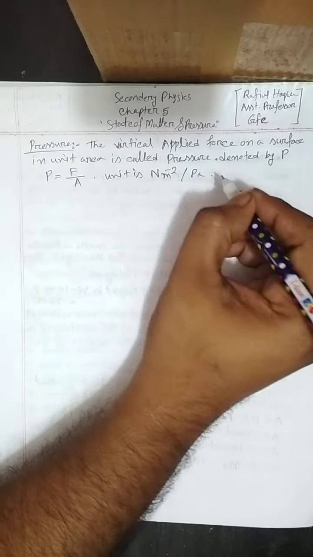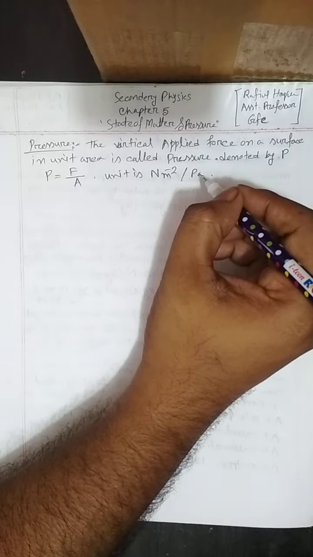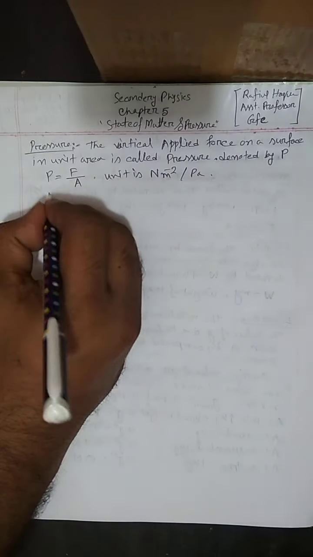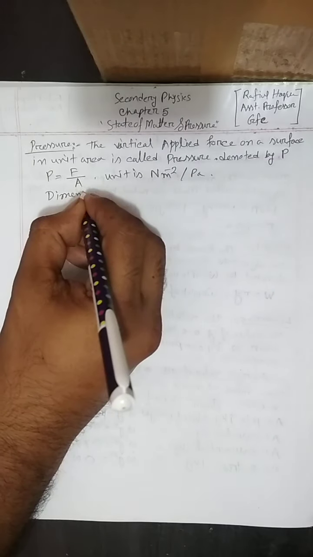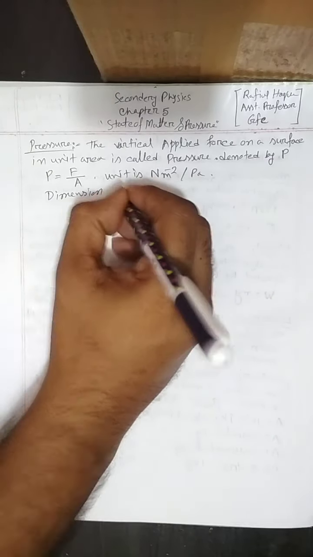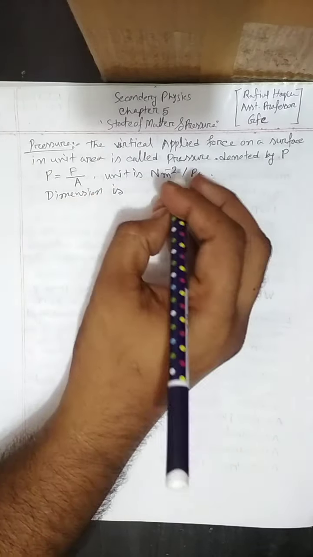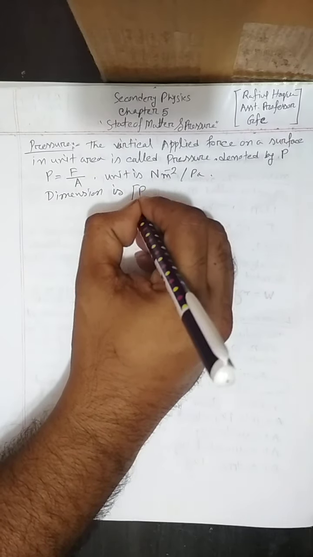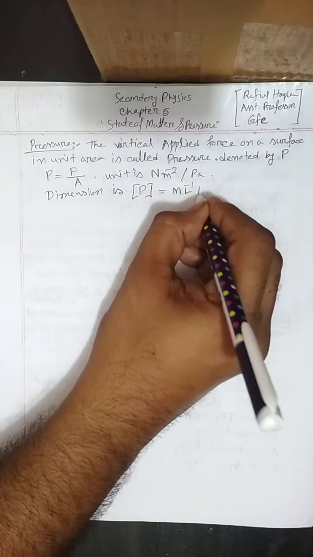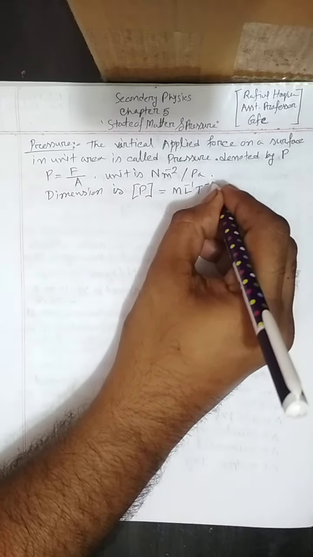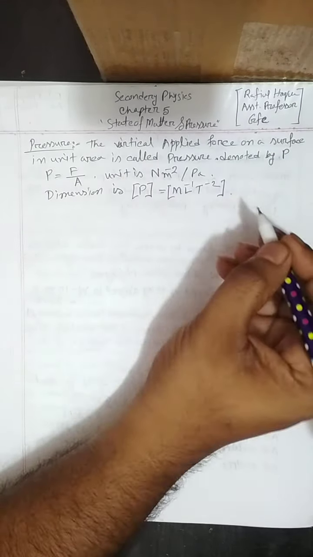Dimension is M L inverse T inverse 2. Okay.